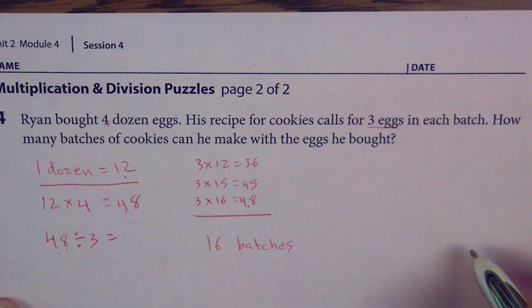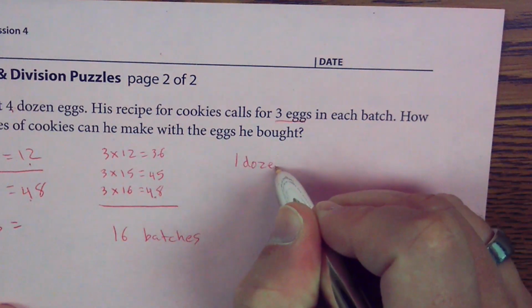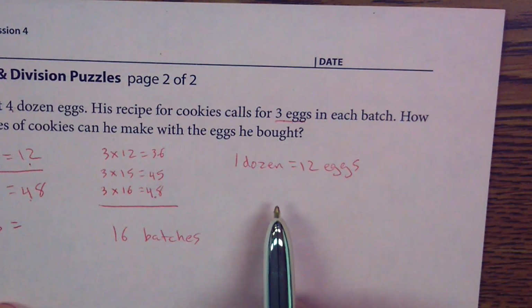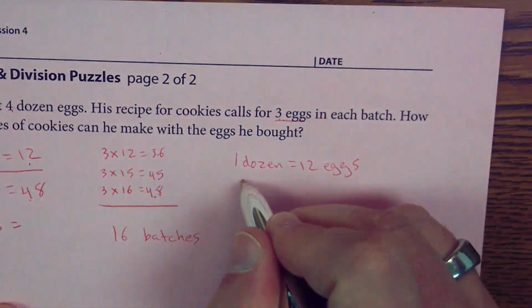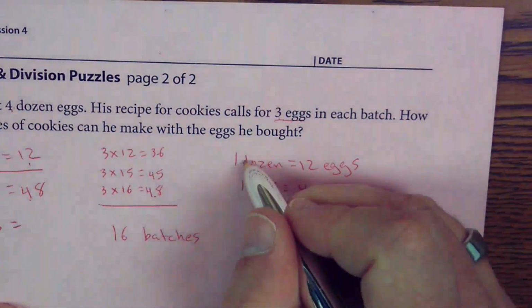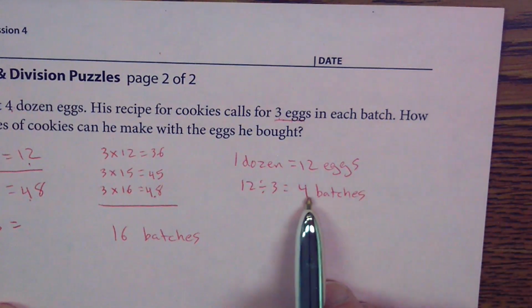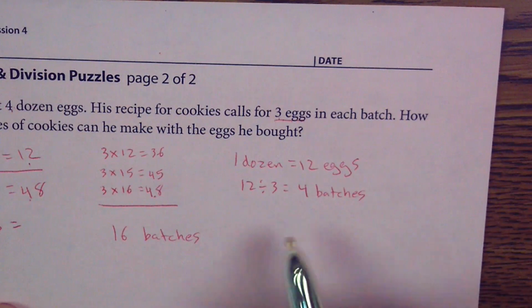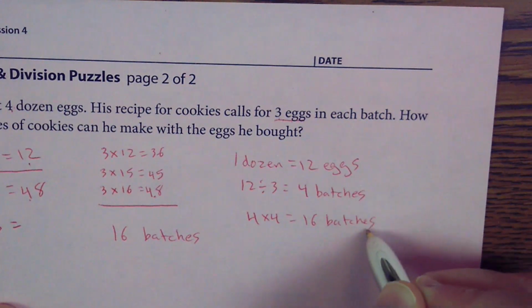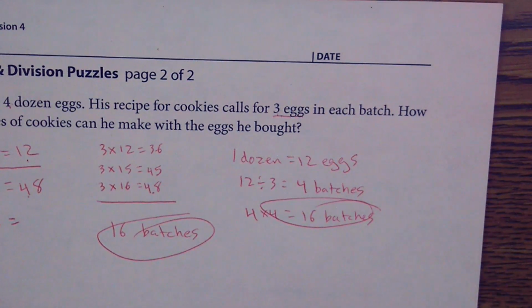What's the other way that I could have done this? I could have done 1 dozen, okay? 1 dozen is 12 eggs. If there's 3 eggs in a batch, how many 3's fit in 12? So I could take 12 divided by 3 and get 4. So 1 dozen eggs makes 4 batches. Now, I have 4 batches in 1 dozen, but I have 4 dozen, so I'm going to take that 4 times 4, still get 16 batches. So both of these answers are the same. It's nice to be able to solve it 2 different ways.